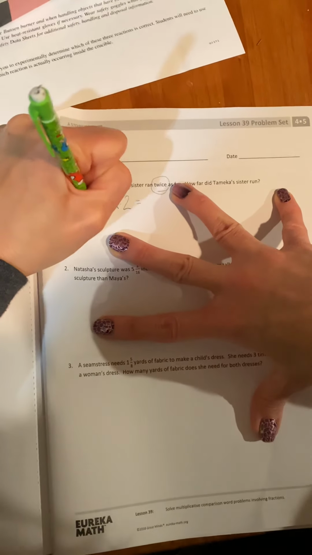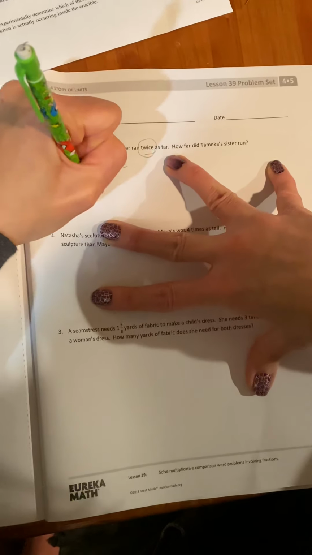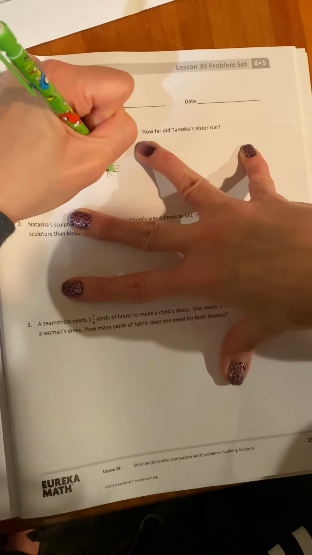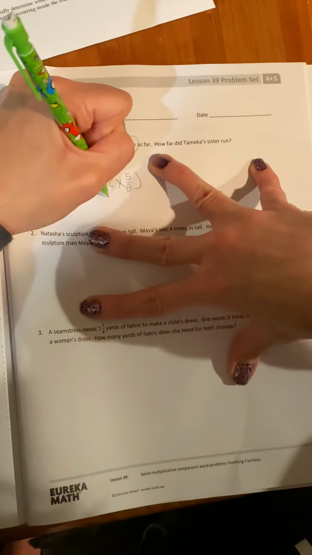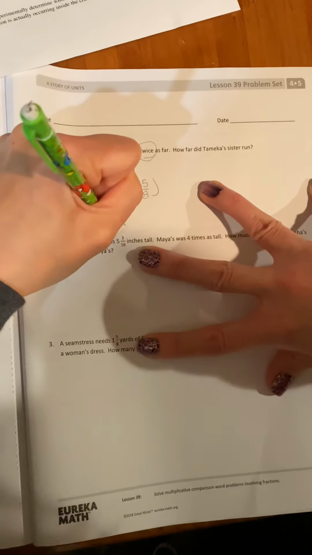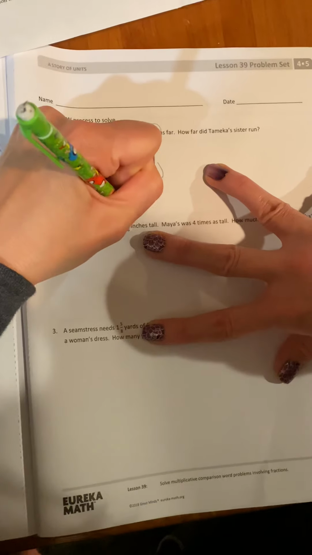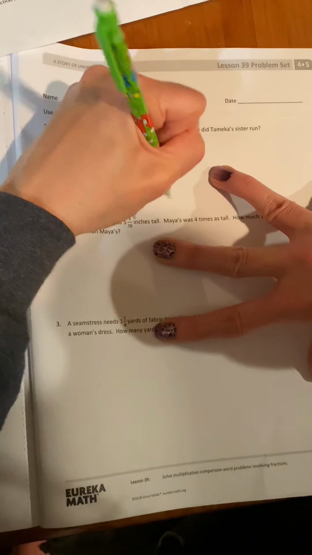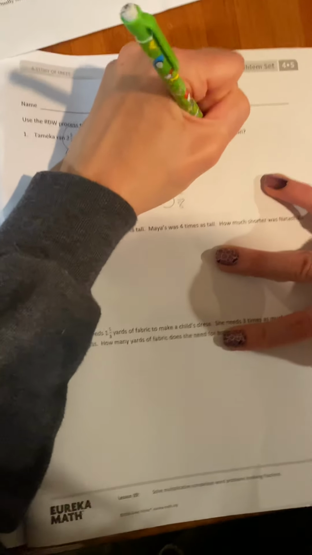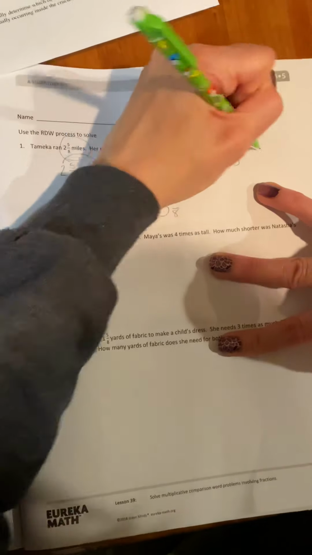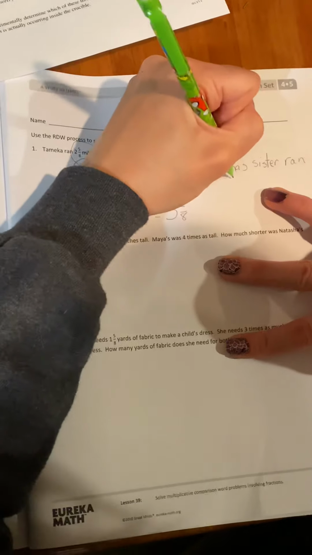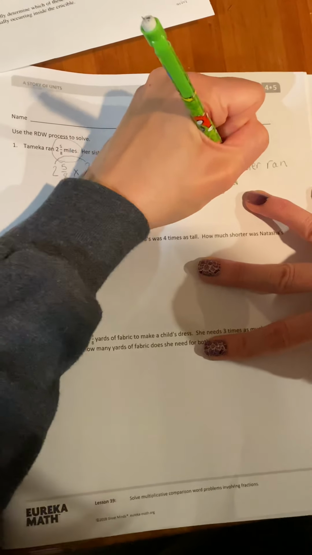So 2 times 2 is 4. And then 2 times 5/8 is 10/8. Break it down: 1 and 2/8. So 4 plus 1 equals 5 and 2/8. Tamika's sister ran 5 and 2/8 miles.